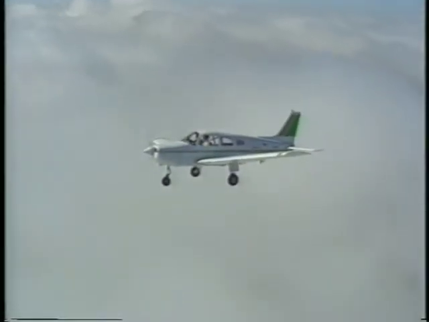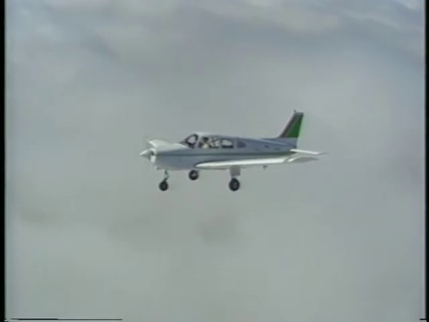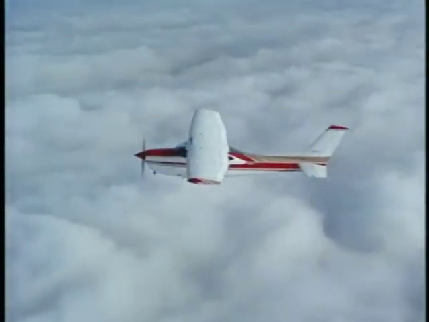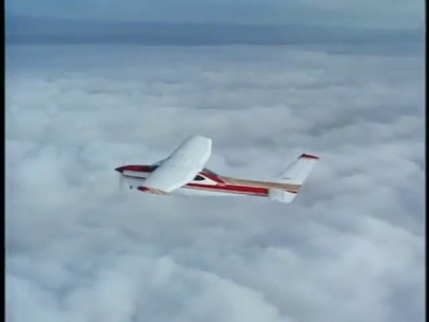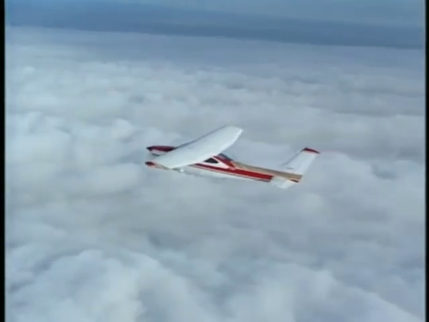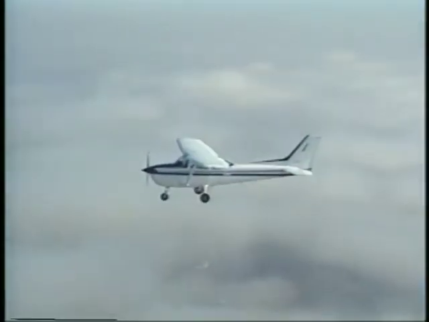Although VOR and NDB approaches do not have the precision and lower minimums provided by an ILS, they are still an excellent way to descend to an airport in IFR conditions.